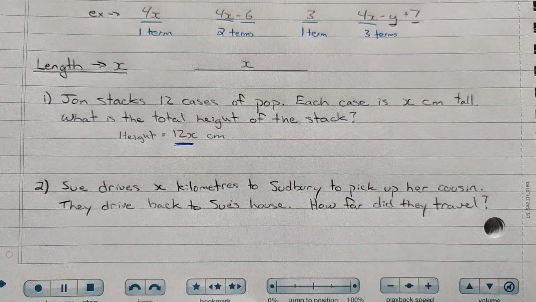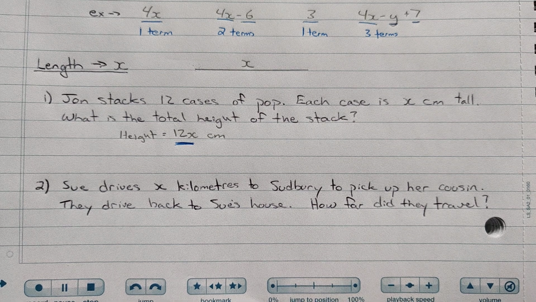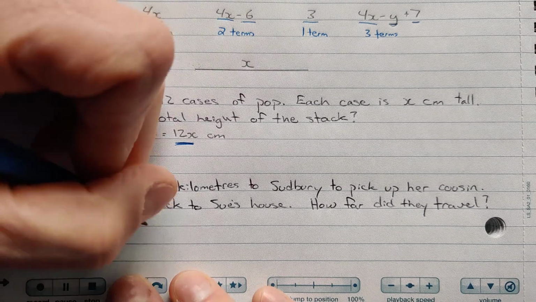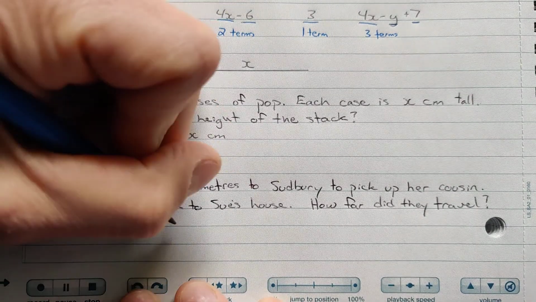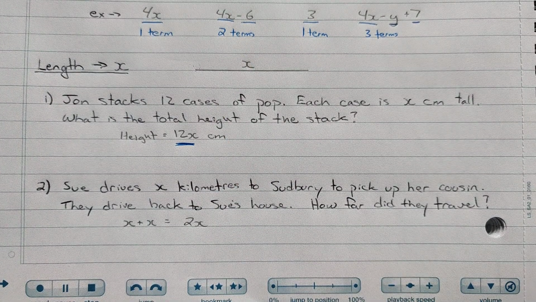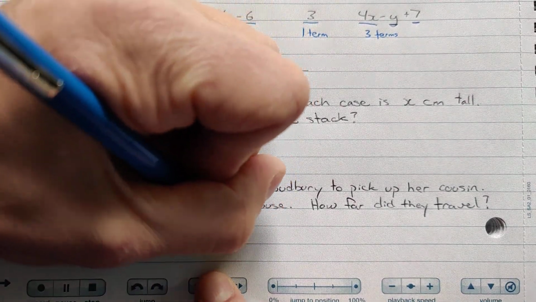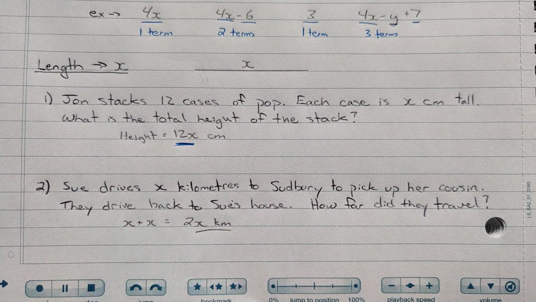Another example, we have Sue drives X kilometers to Sudbury to pick up her cousin. They drive back to Sue's house. How far did they travel? Well, they went X kilometers all the way to Sudbury. They went X kilometers all the way back. So it's a total of X plus X kilometers, or another way to write that is 2X. So they traveled 2X kilometers. And there's our term, and then we just put the units in there in this case.